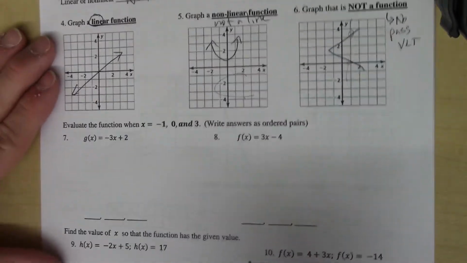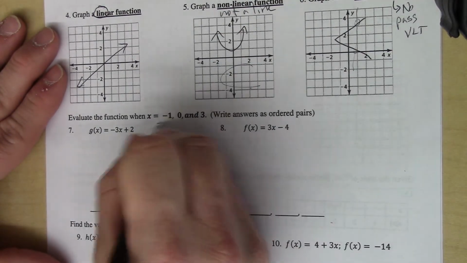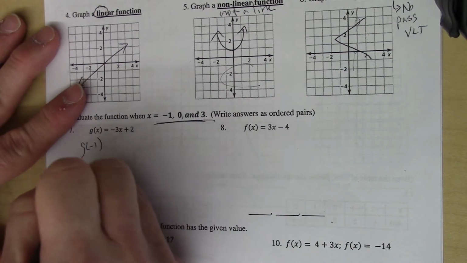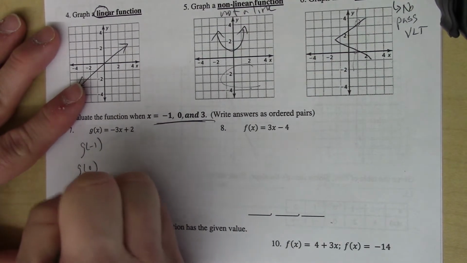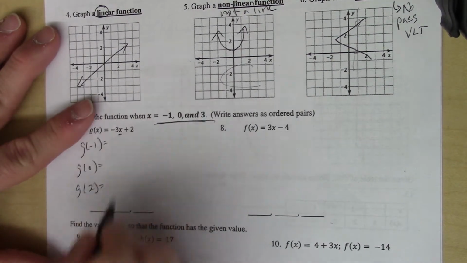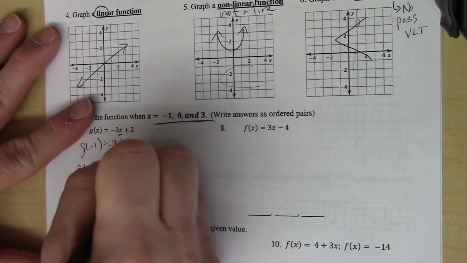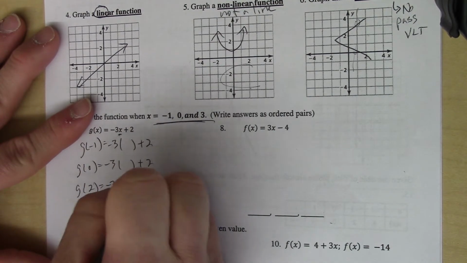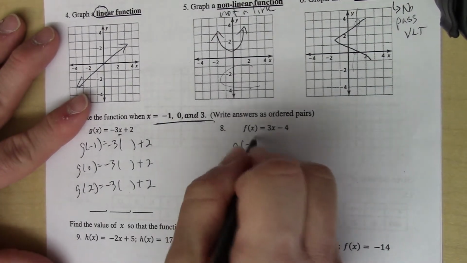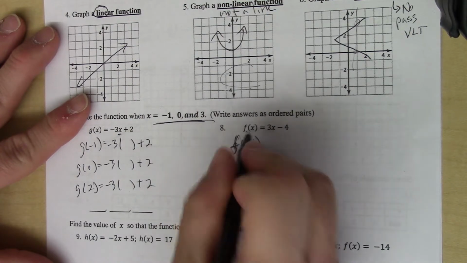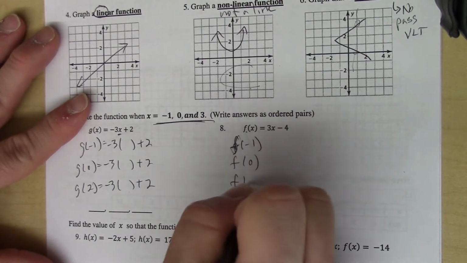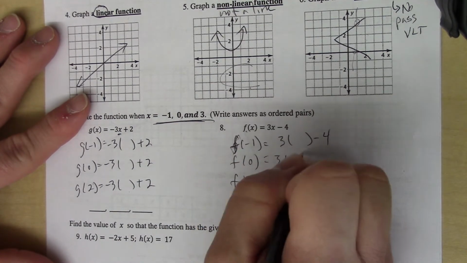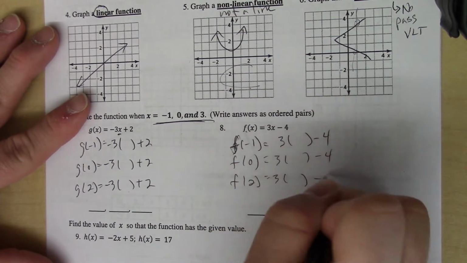Let's move on. 7, 8, and 9 are just plug in x. So you're going to find g of -1, you're going to find g of 0, and g of 2. And all that means is just go plug it in right there. So really, I'm going to have this over and over. And you know what? It works the same thing on the next problem. I'm going to find g of -1. Excuse me, f of -1, because it's f, right? F of 0 and f of 2. And all that means, again, is go plug it in right there with those numbers, right?